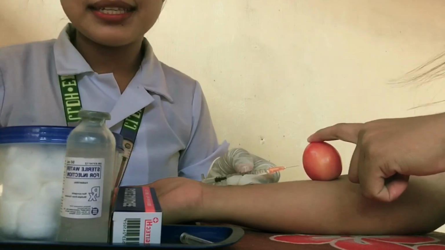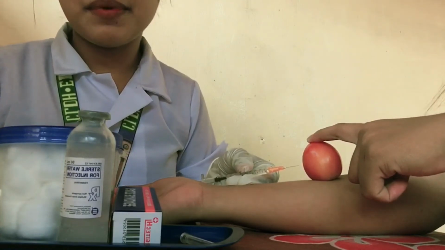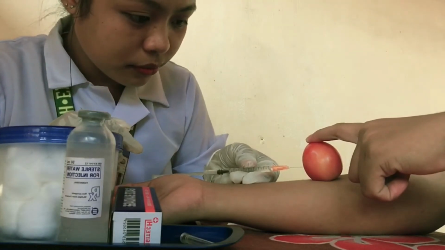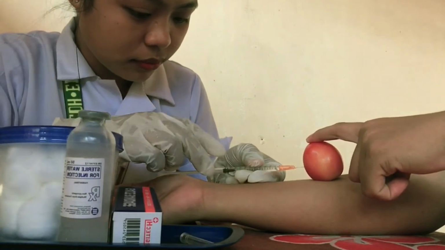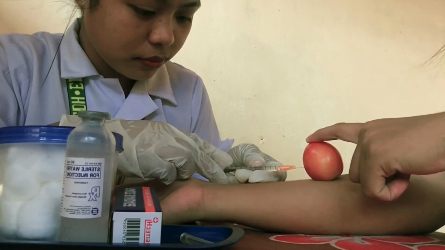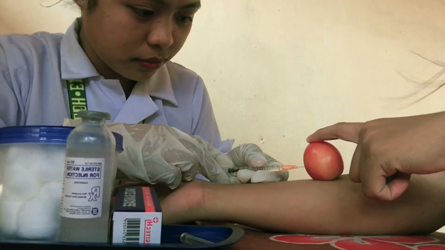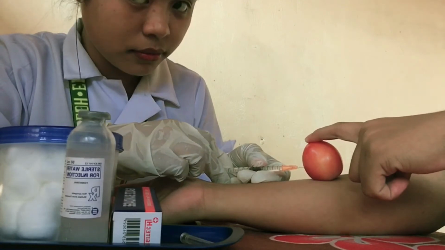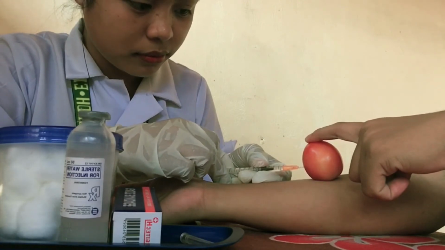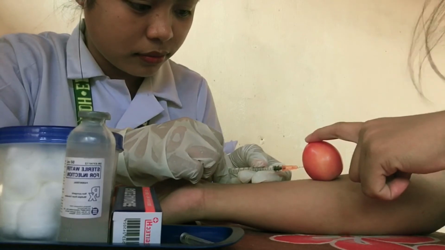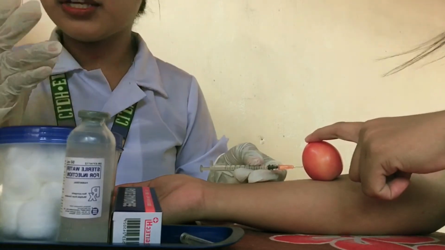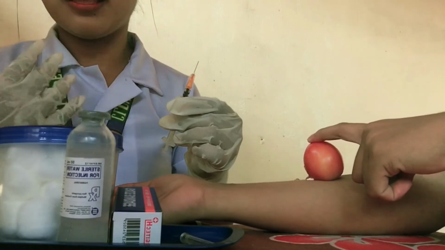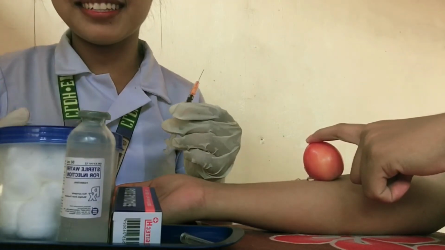After that, I need to stabilize the needle and inject the medication slowly and carefully. After that, we need to discard the syringe in the right disposal.